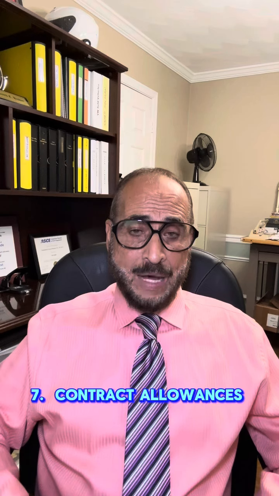The next item is the contract allowance. I have seen so many times in the court disputes over that. What I mean by that, construction allowance, for example, kitchen cabinets and countertops. A kitchen can be $15,000 or it could be $100,000.